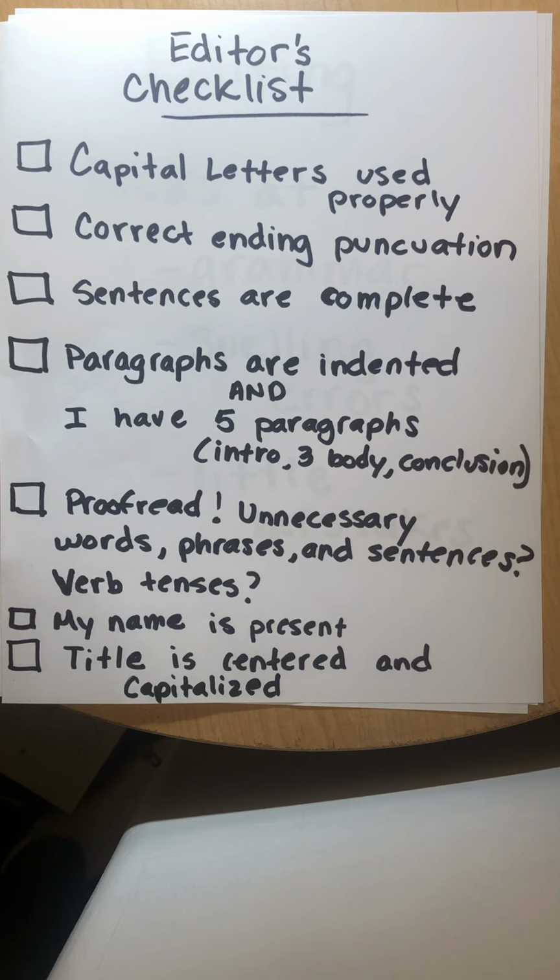Also, is your name on your paper? That's really important. Make sure your name is on your paper so we know who you are. And is your title centered and capitalized? All the words in your title should be capitalized unless they are small, tiny words. In that case, you usually don't capitalize those.